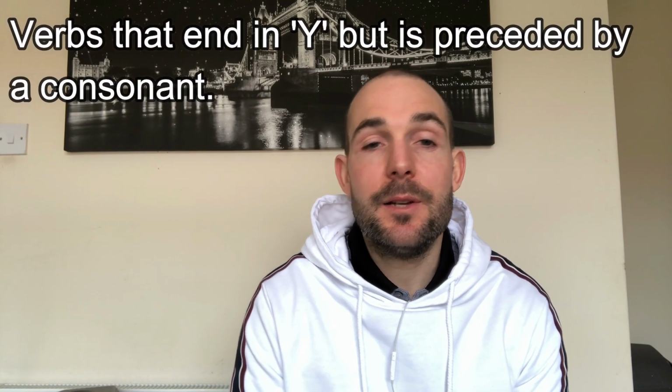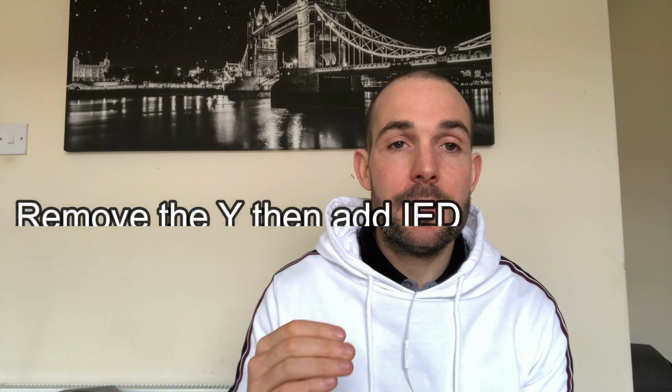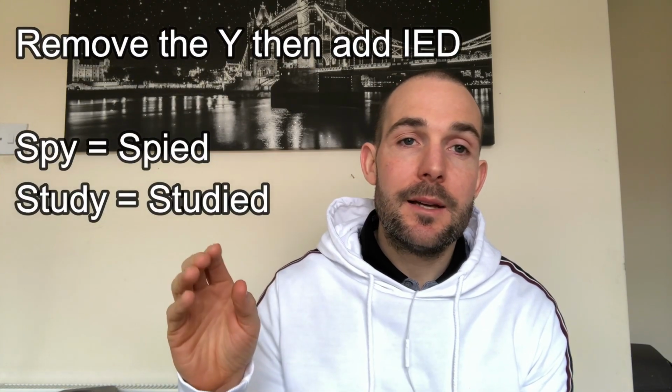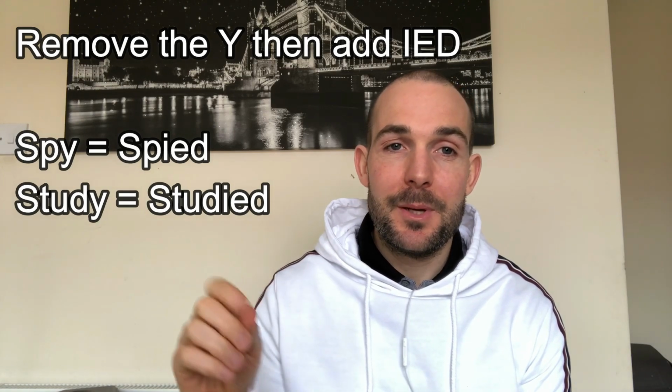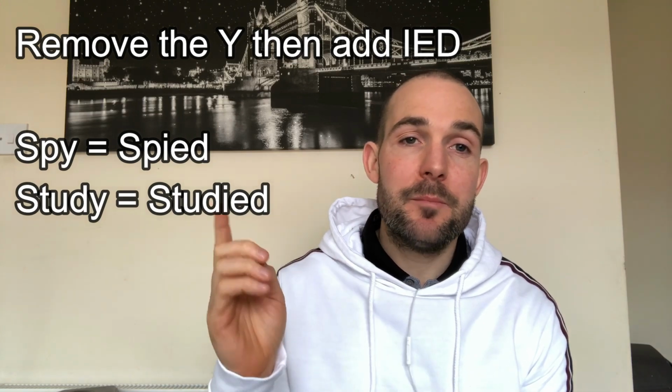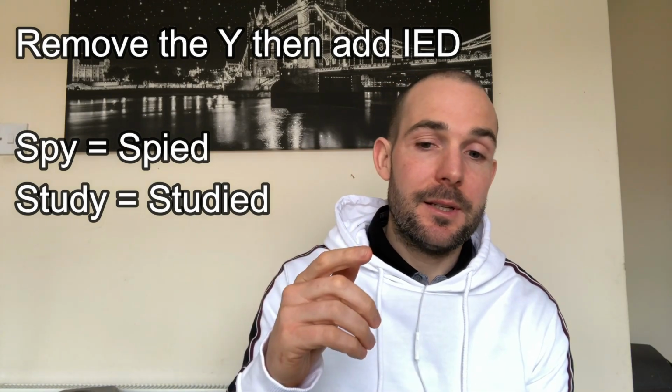Another verb type we need to be careful with are verbs that end in Y, but when the Y is preceded by a consonant. So for example, the verbs to spy or to study. And what we do here is we remove the Y, so we take away the Y and we replace it with I-E-D. So to give you an example, the verb to spy becomes spied. The verb to study becomes studied. If you don't know what spy means, it means when you're watching somebody through binoculars, for example, but they don't know that you're watching them. So that's the verb to spy.